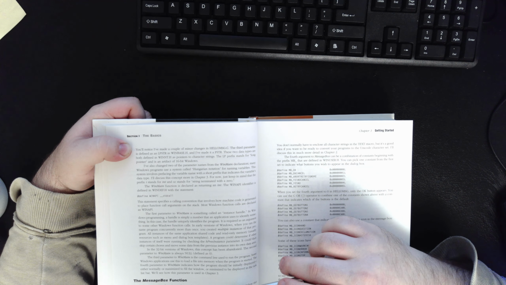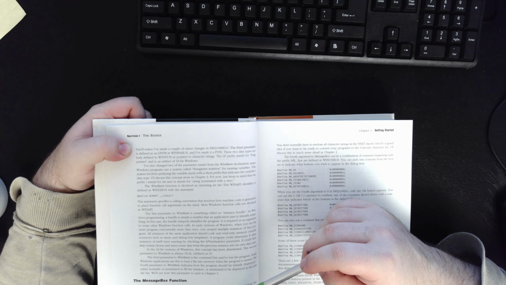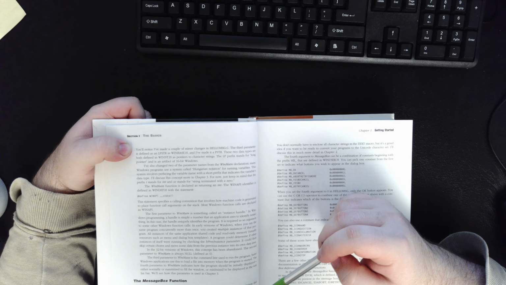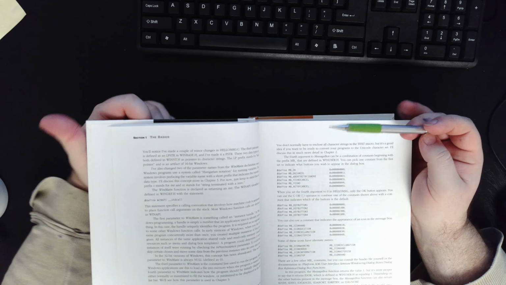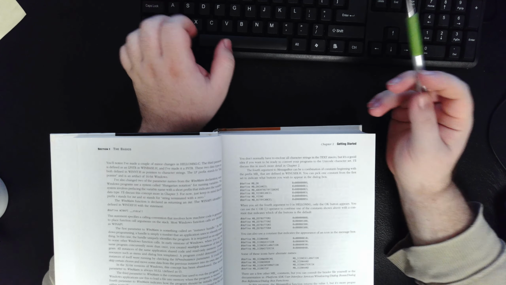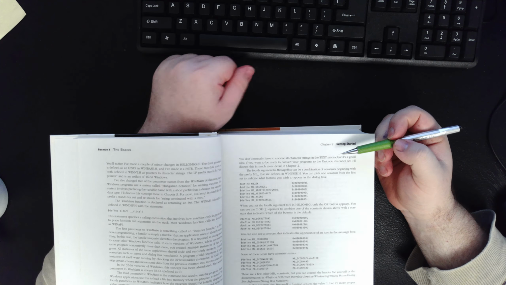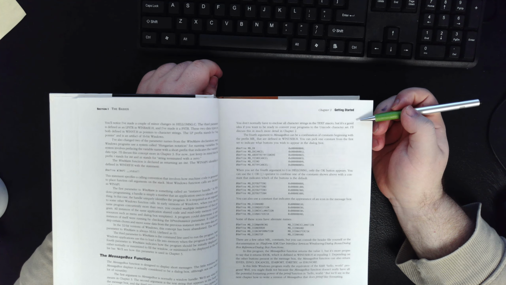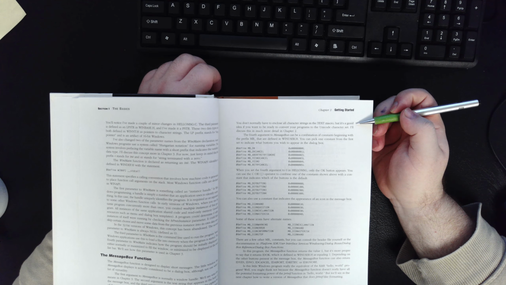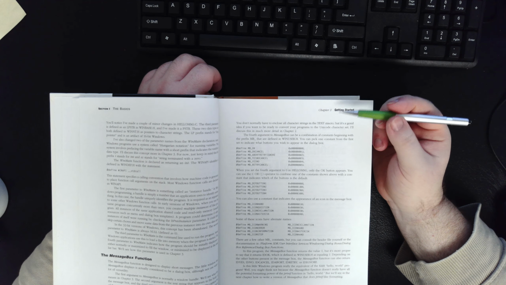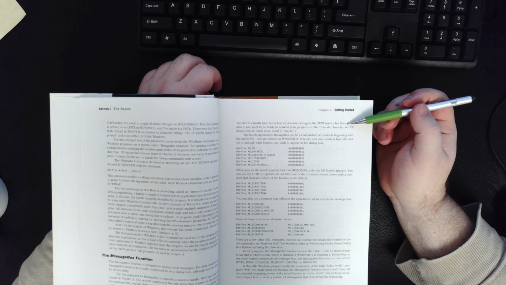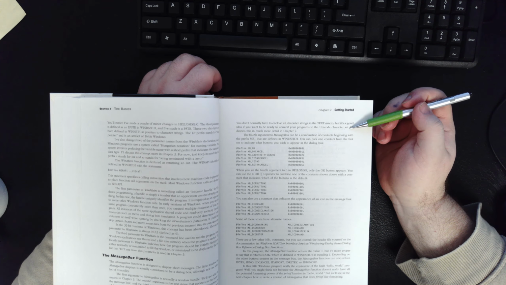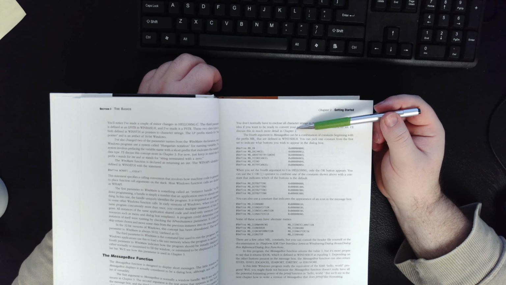In hellomsg.c, each of these text strings is enclosed in a TEXT macro, in capital TEXT. You don't normally have to enclose all character strings in the TEXT macro, but it's a good idea if you want to be ready to convert your programs to the Unicode character set. I'll discuss this in more detail in Chapter 2.